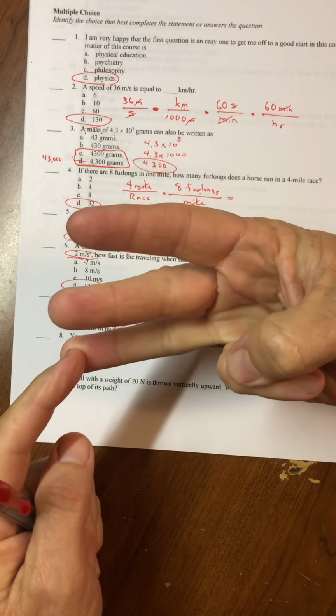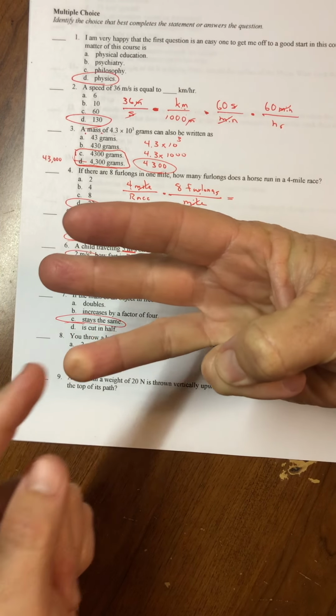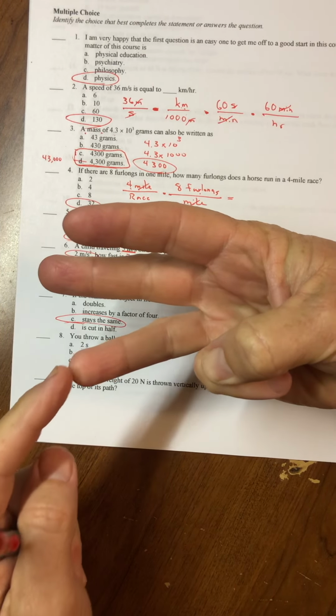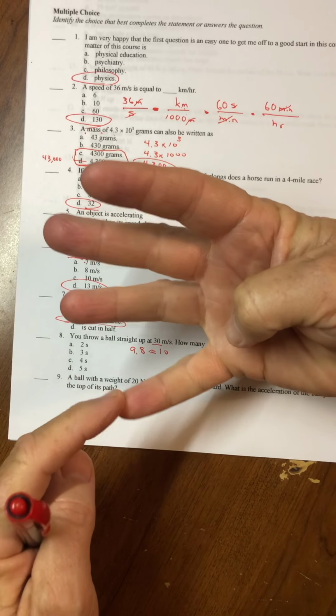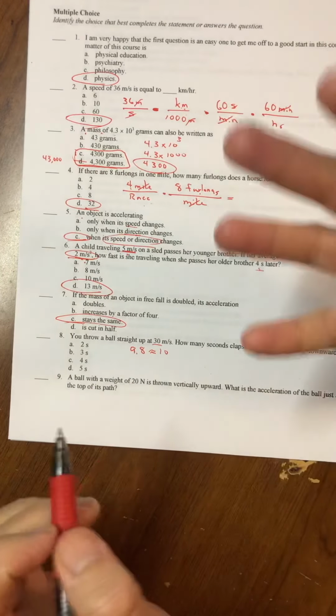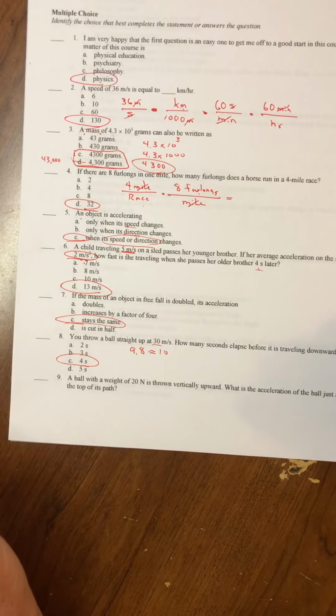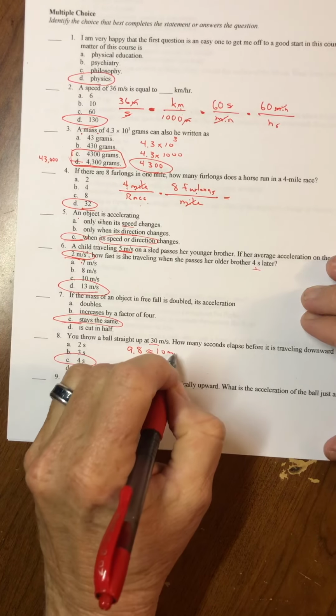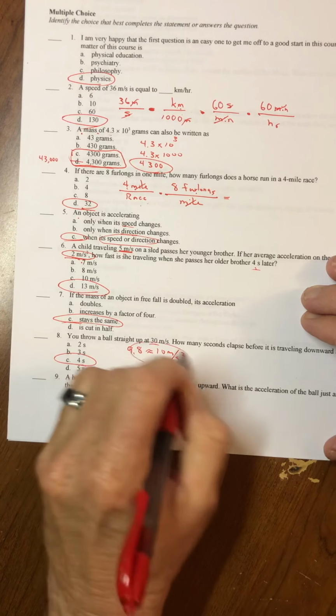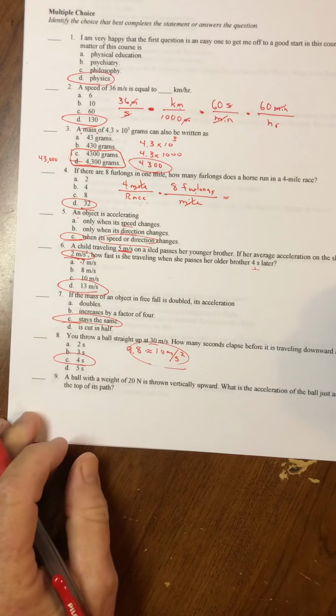After 3 seconds, we'd go 0, come to a stop. Then we would start speeding up as we fall down. So a second later, we'd be going 10. Oh, well, there it is, 10 down. So it'll be 4 seconds. So 4 seconds would be the answer. We change by 10 meters per second each second.